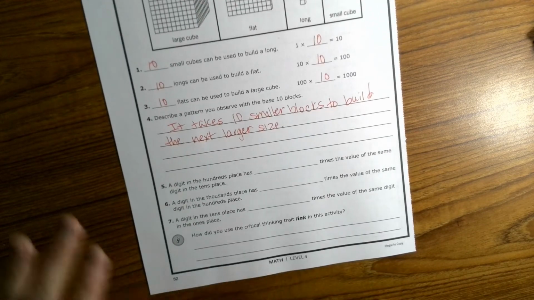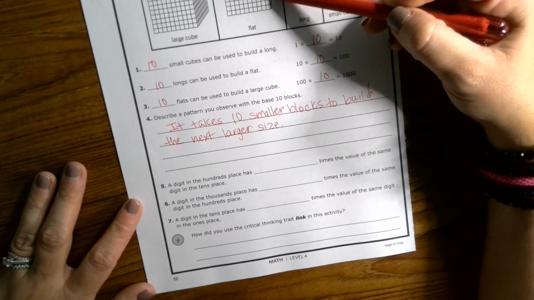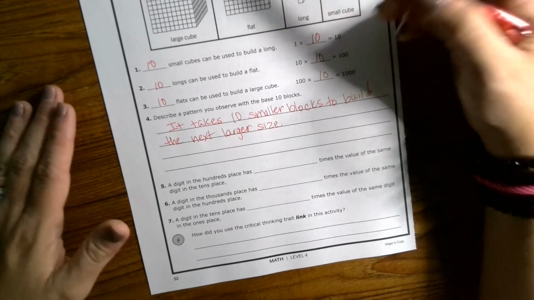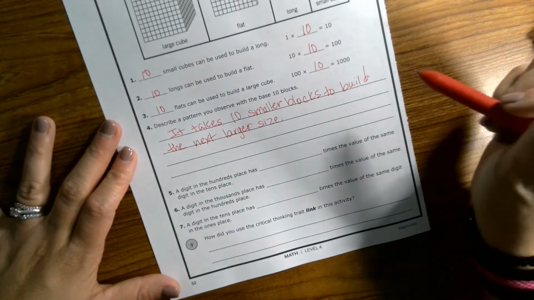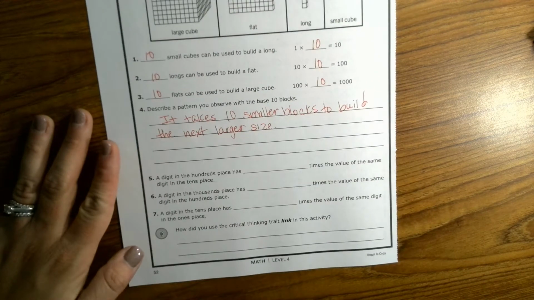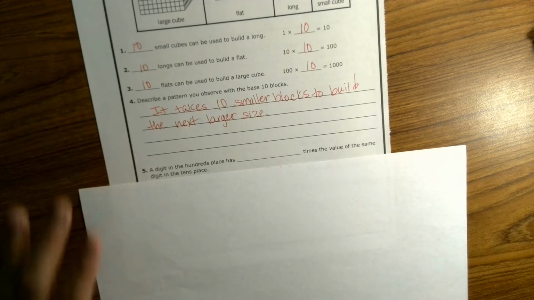Number 5, a digit in the hundreds place has blank times the value of the same digit in the tens place. Think about that. This should relate to your morning work this week.